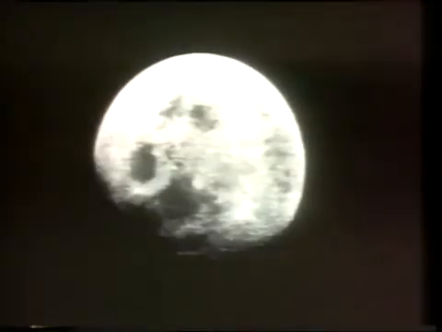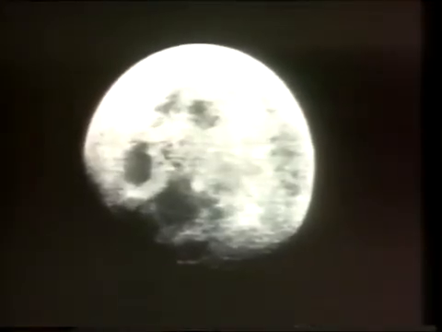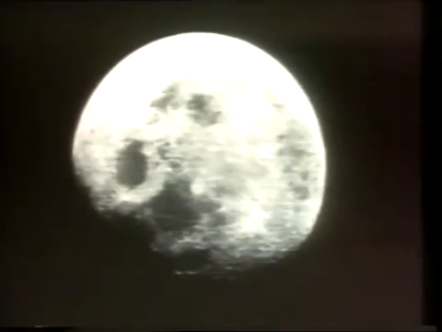Escape velocity from the Earth and cross the 385,000 kilometer expanse route to the Moon.